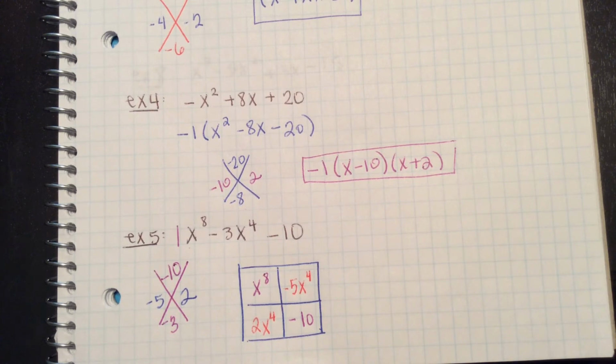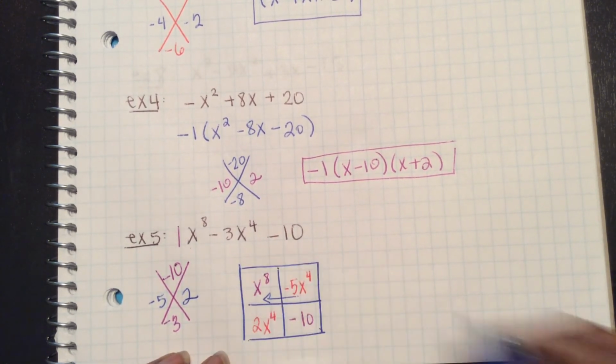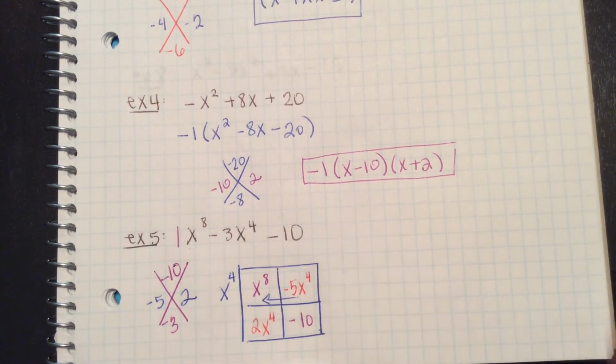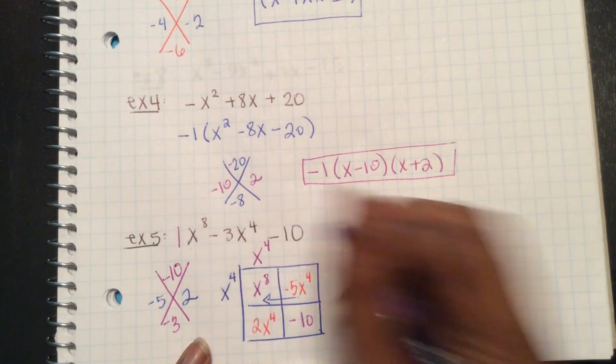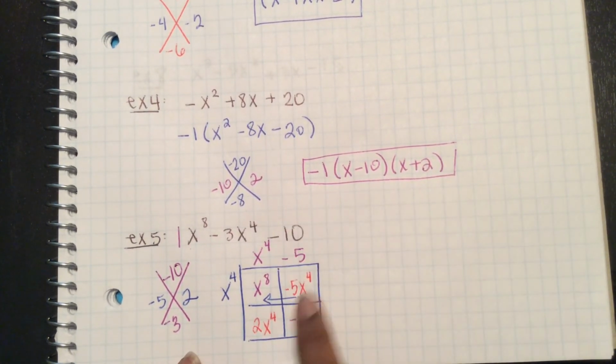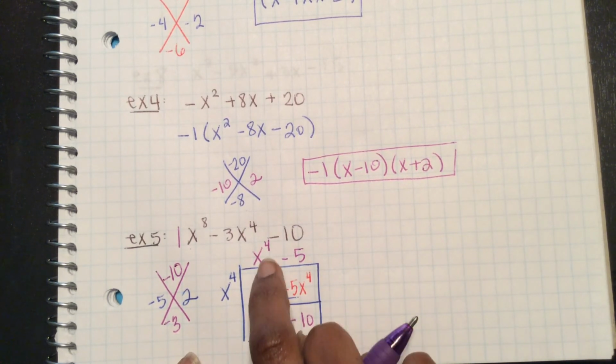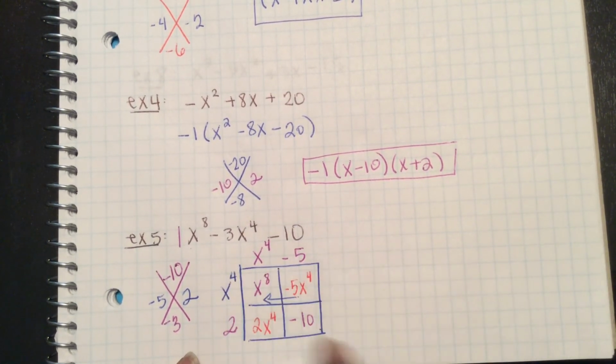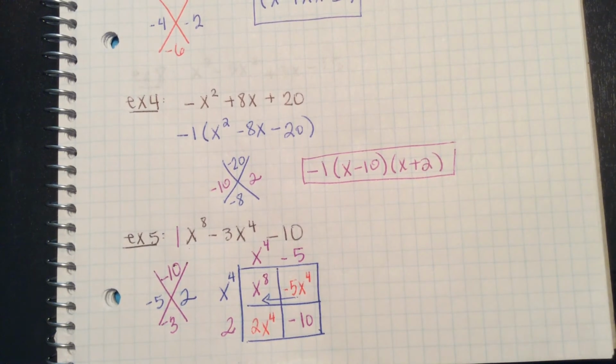So now I can factor out my GCF from my top row, which is x to the 4th. X to the 4th multiplied by x to the 4th makes x to the 8th. X to the 4th multiplied by negative 5 makes negative 5x to the 4th. And x to the 4th multiplied by 2 makes 2x to the 4th.